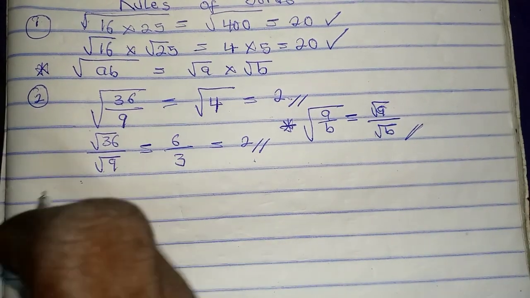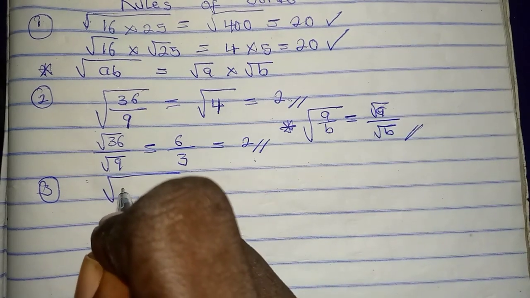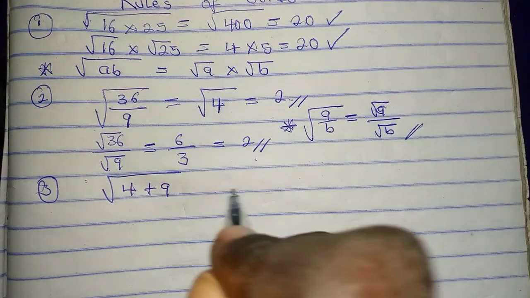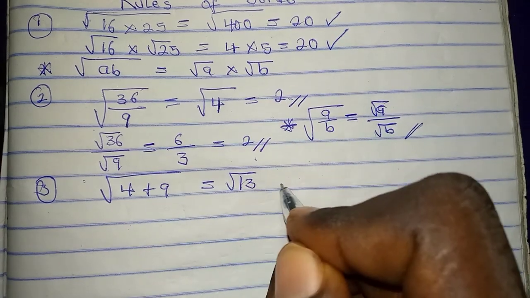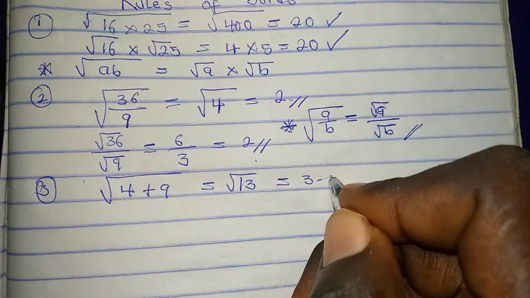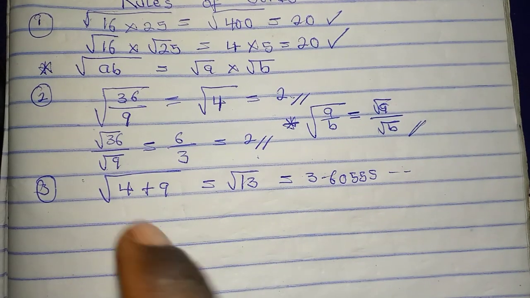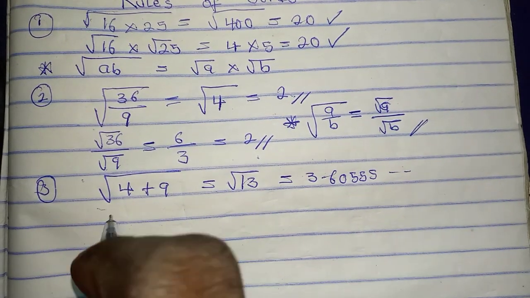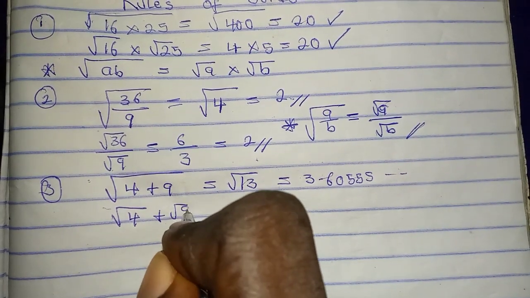Number 3, we have a question like this: root of 4 plus 9. If you add it together, we have root 13. And don't forget, root 13 using a calculator is going to give us 3.60555 and so on. Also, you solve it this way by splitting it: root 4 plus root 9.